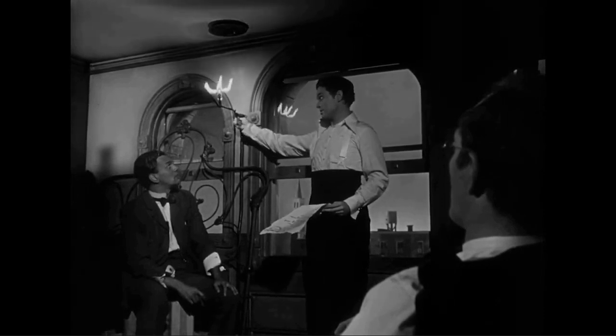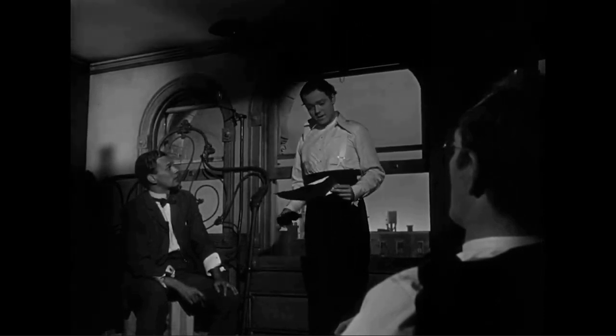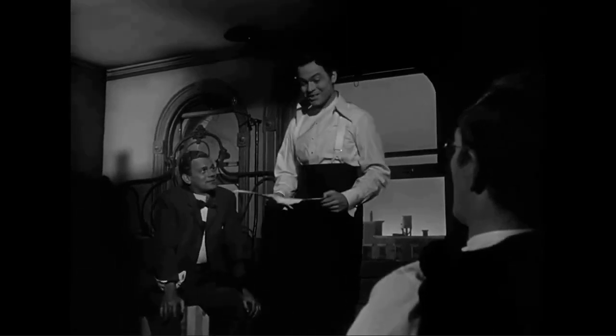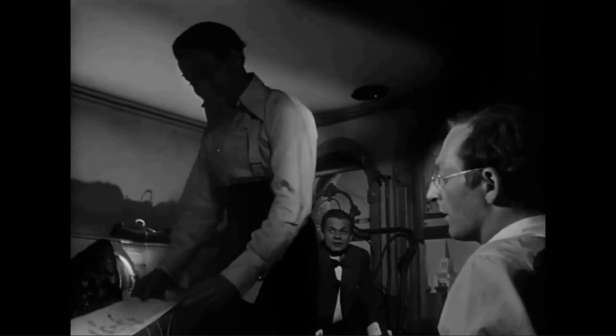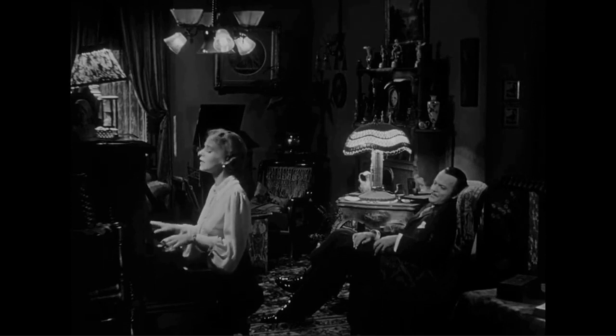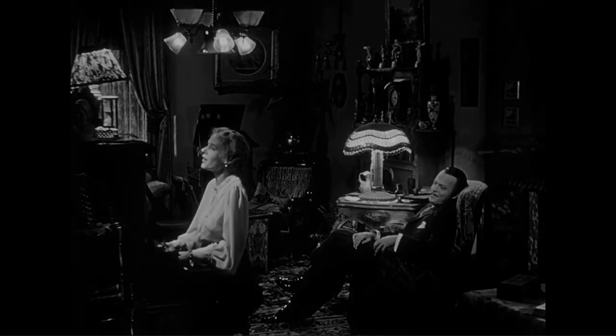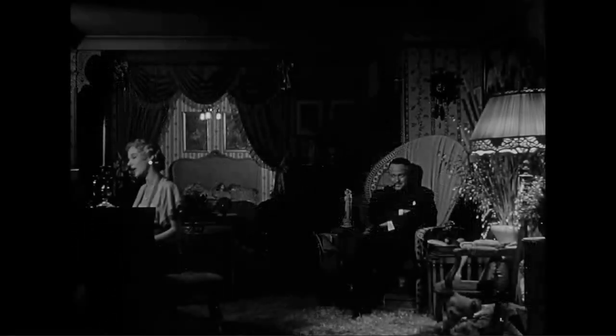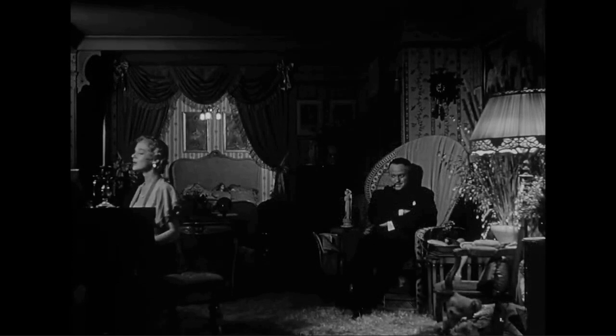The problem with minimizing editing is that while shooting the whole scene, it could create a static theatrical look. A related problem with deep focus is that although the whole image may be in focus, the human eye can only concentrate on one element at a time. Welles' genius is that he overcomes this in several ways. Firstly, he employs a very precise staging to control the audience's attention.